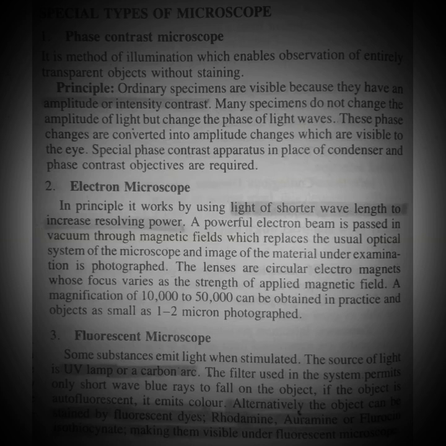So firstly, phase contrast microscope. It helps to make some specific object contrast, like the name phase contrast means that the object you want to see will contrast. Okay, so let me read it. It is the method of illumination which enables observation of entirely transparent objects without staining.